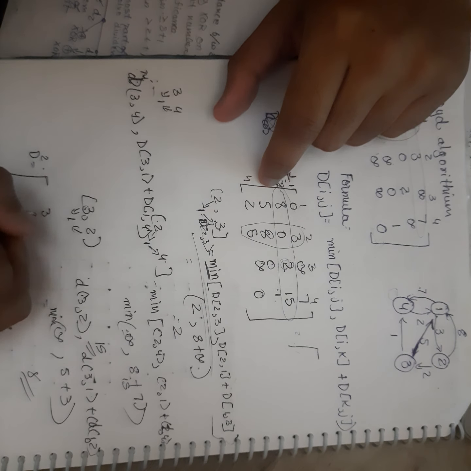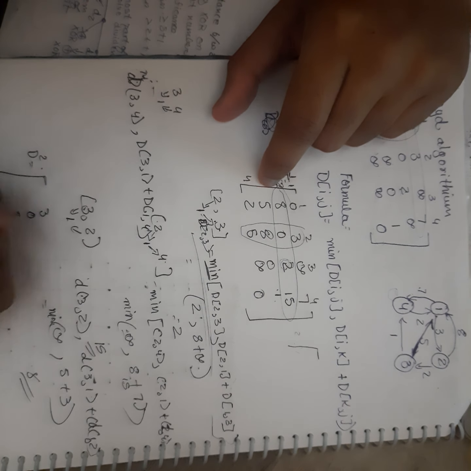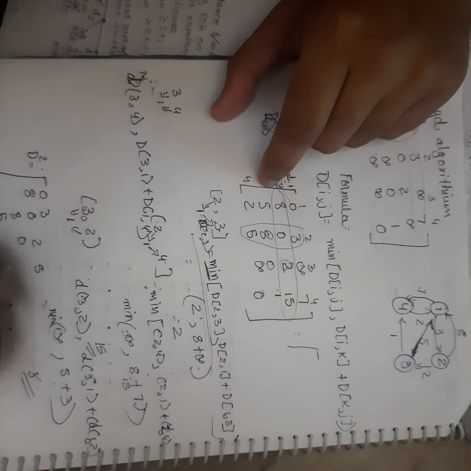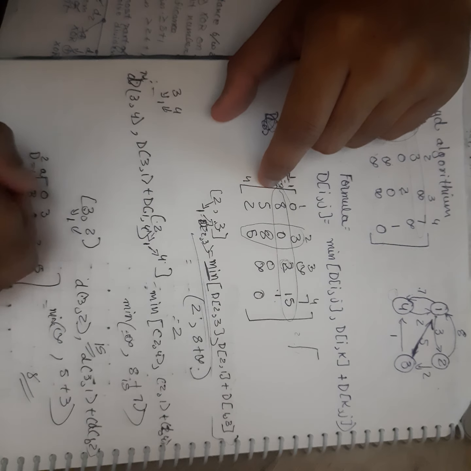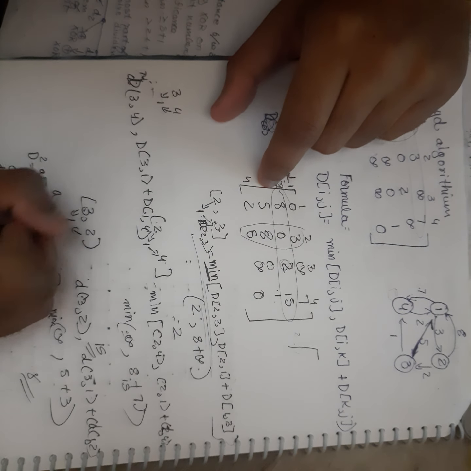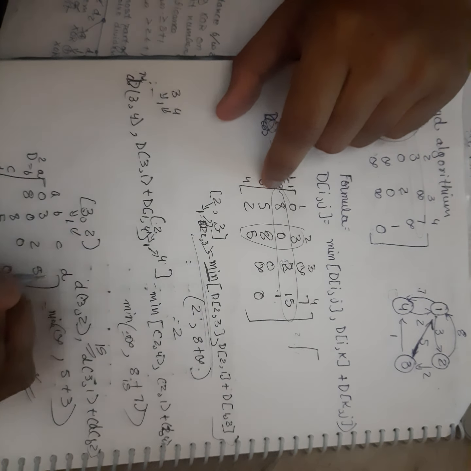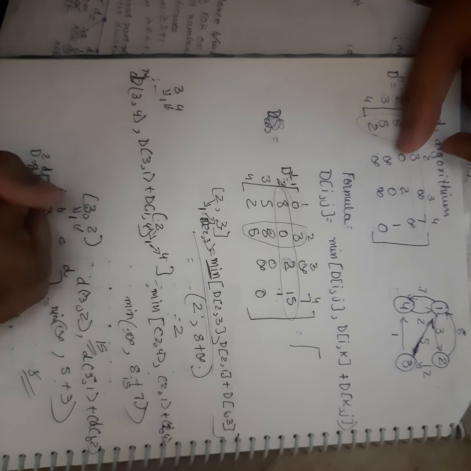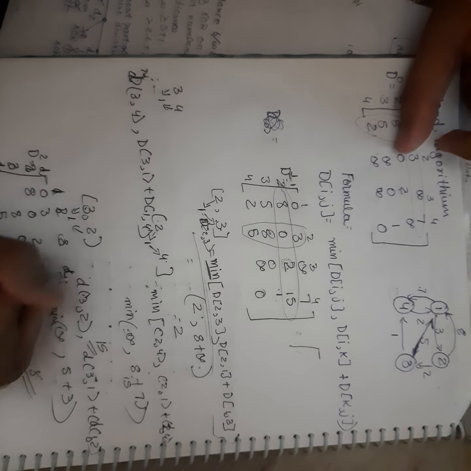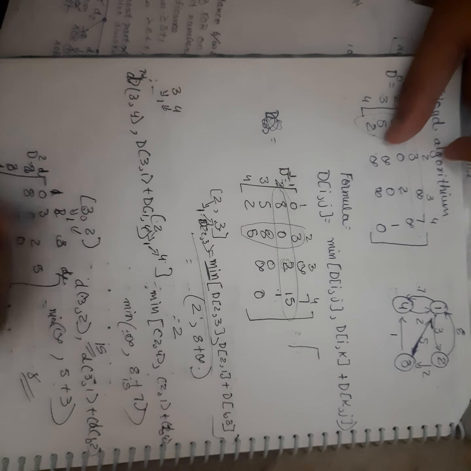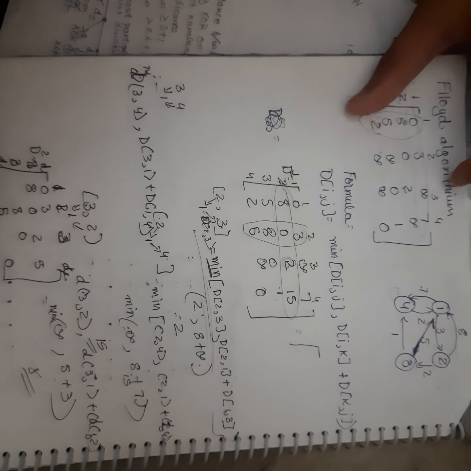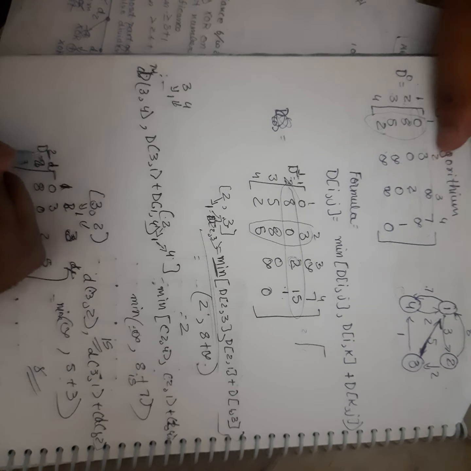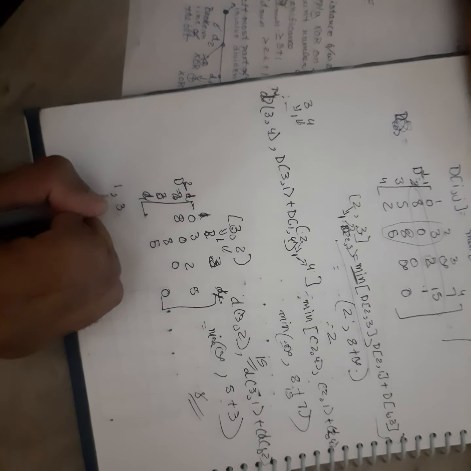You will not change. So 3 0 8 5 8 2 5, and for the diagonal matrix it should be 0 only, and here a, b, c, d. Sorry, it is 1 2 3 4, 1 2 3 and 4. Similarly you have to find 1 comma 3, right? But the matrix now you have to find is 2, right? So you write 2 here.